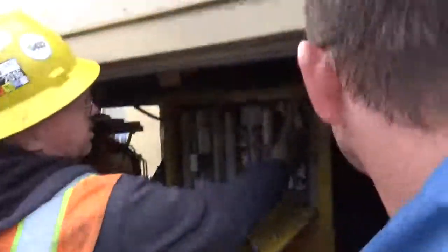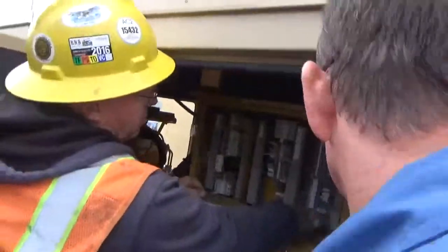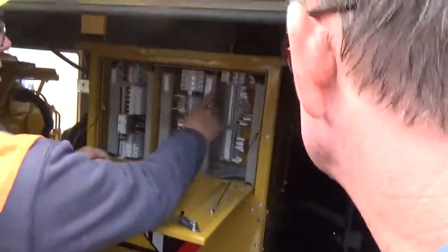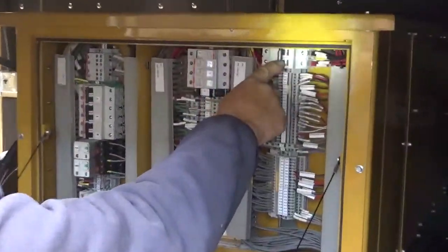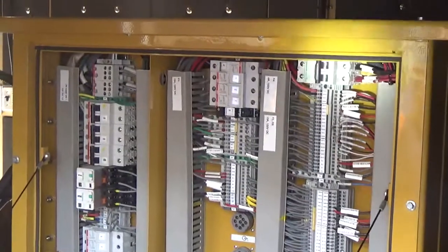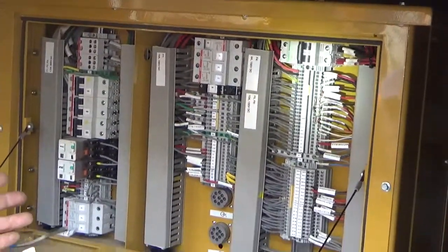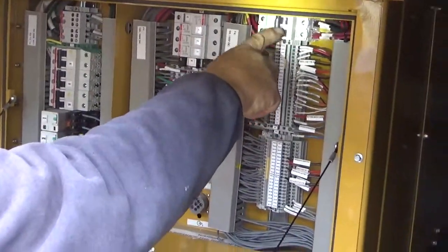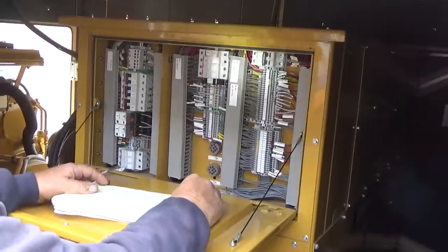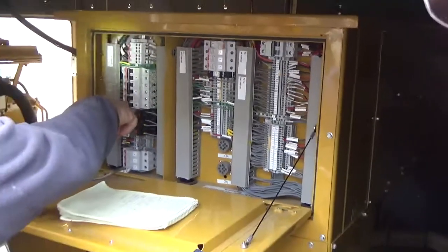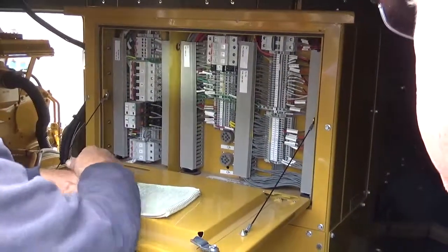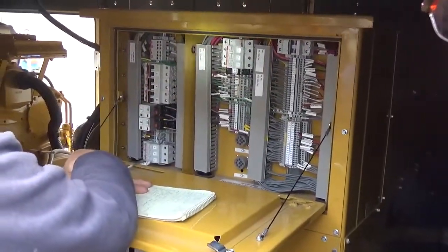Fire alarm wiring is up here, and everything's pretty much labeled. And this is battery power over to the switchgear. If for some reason the switchgear goes dead and they don't have any battery power, then you look at this breaker that feeds the battery power over to the switchgear. And then your jacket water heaters and fuses for your regulator and for the generator.